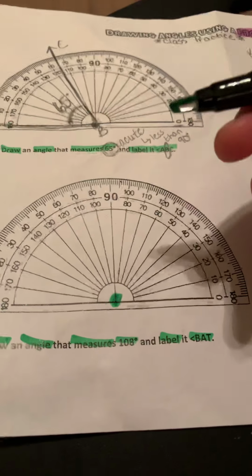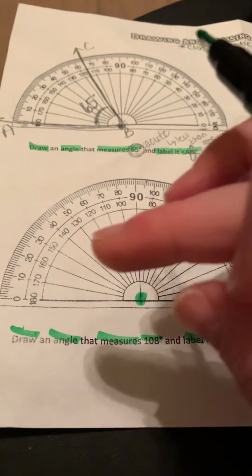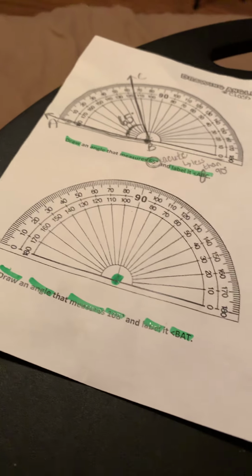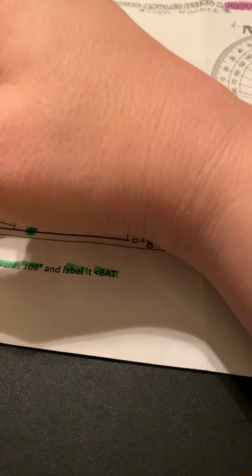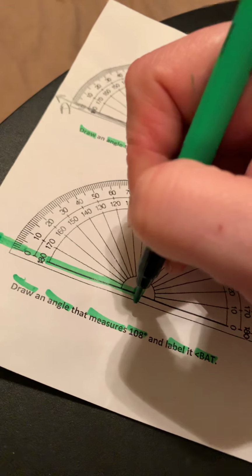All right? And this time, instead of rays, we're going to draw a segment. Which way should I go? What should I do next? Find a 0 is what hopefully they'll say. All right, which 0? Doesn't matter. So we're going to do a segment, a piece. A segment is a piece of a line. So it could be from this point to this point.